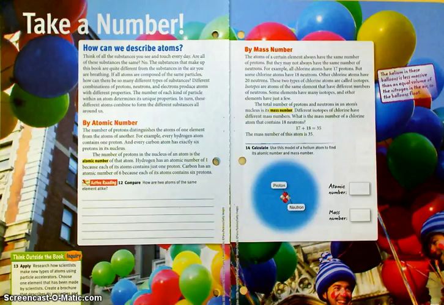The total number of protons and neutrons in an atom's nucleus is its mass number. Different isotopes of chlorine have different mass numbers. For example, what is the mass number of a chlorine atom that contains 18 neutrons? Well, we know that chlorine has 17 protons because its atomic number is 17. And we were just told that this particular atom has 18 neutrons, so we say 17 protons plus 18 neutrons and we get 35. If we were going to talk about the one that had 20 neutrons, then we would say 17 protons plus 20 neutrons and we would get a mass number of 37.